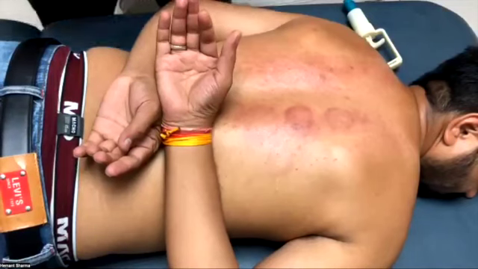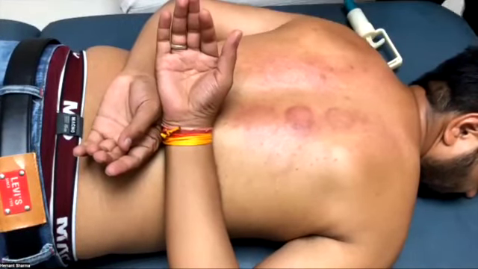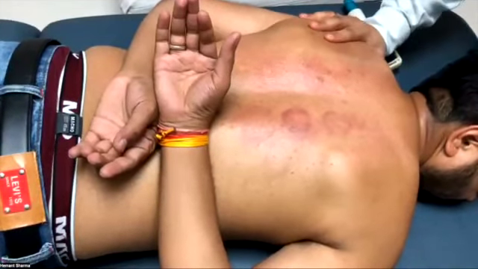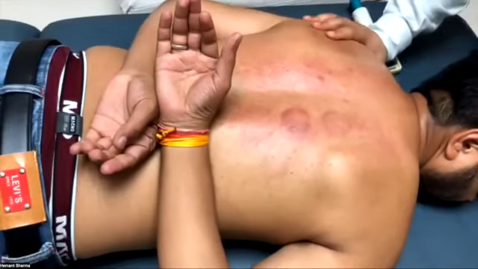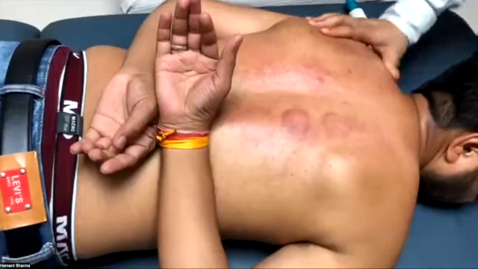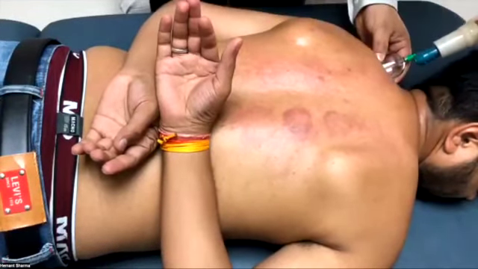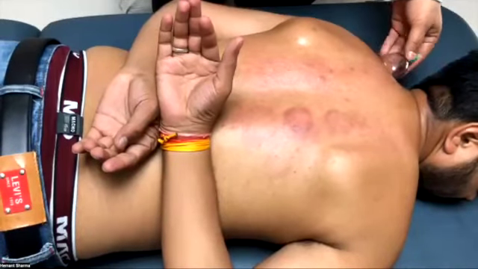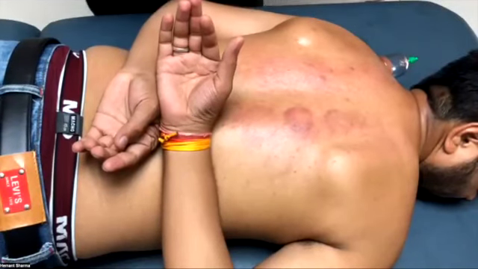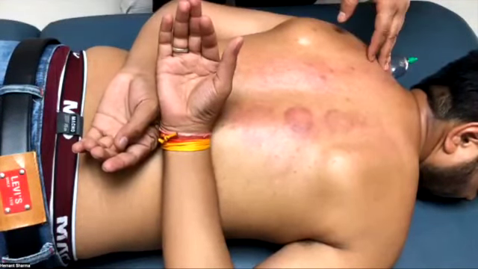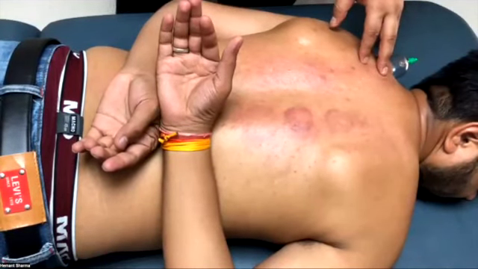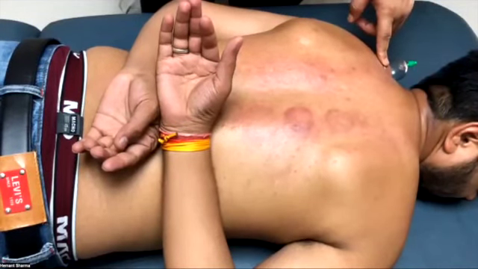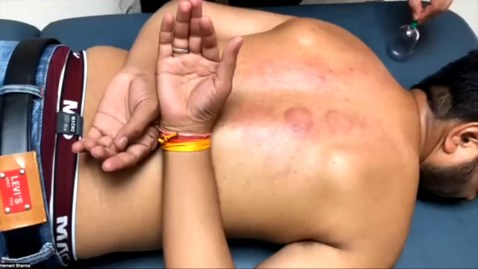First, we will put one cup here. Before putting the cup, we will do a gentle massage here. 1, 2, 3, only 7 times. Enough. 4, 5, 6, and 7, and put the cup here. Let it be there for 30 seconds. Sometimes the patient says, oh, this cup is painful. Otherwise, this cup is not painful. But if the patient has a heart condition, this muscle pulling will also not be comfortable for the patient. Okay, so removing after 30 seconds to 1 minute.